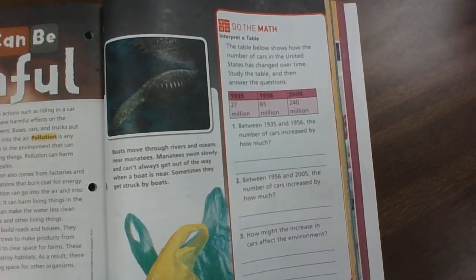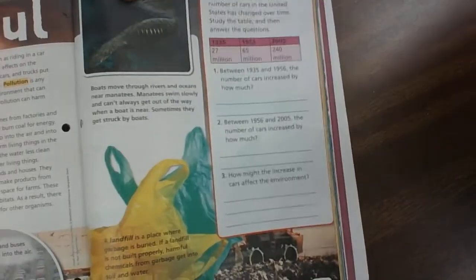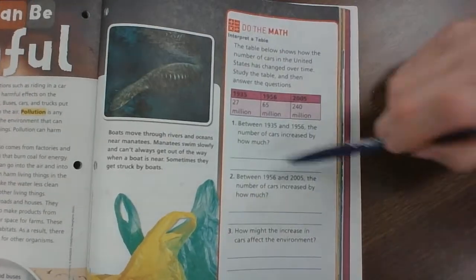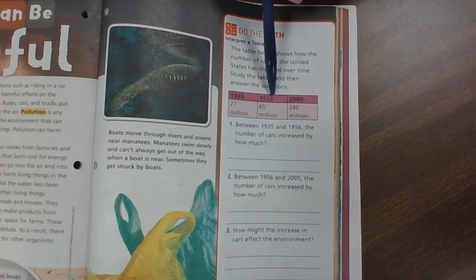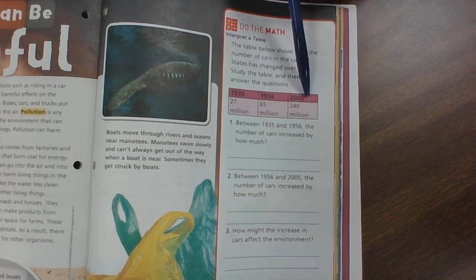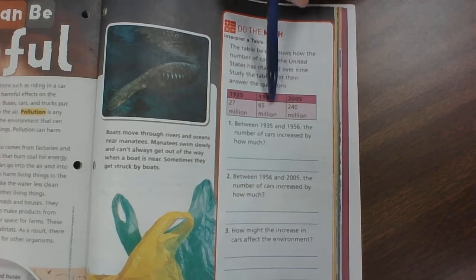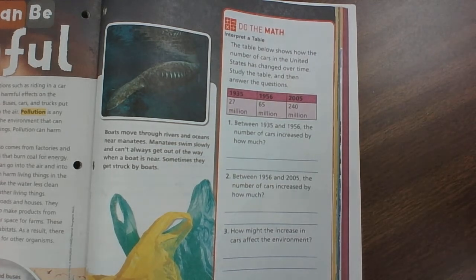But what I want you to do is, can you see it? Let me make sure you can see it. Okay. Between 1935 and 1956, the number of cars increased by how much? Between 1956 and 2005, the number of cars increased by how much? And then number three, how might the increase in cars affect the environment? What can the cars do to the environment?